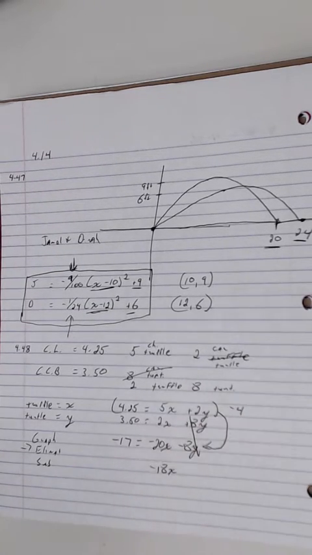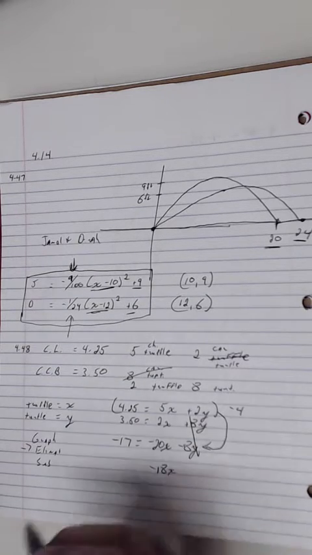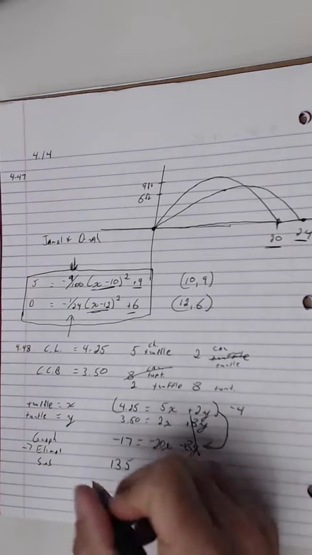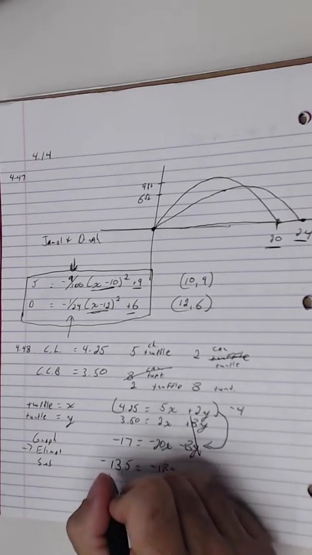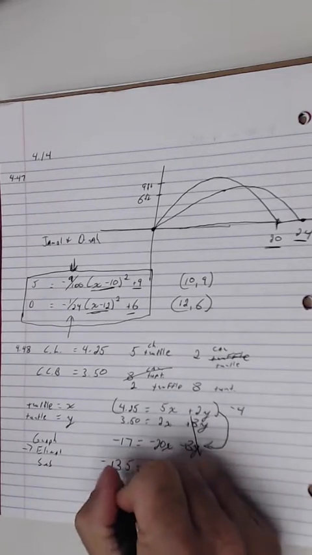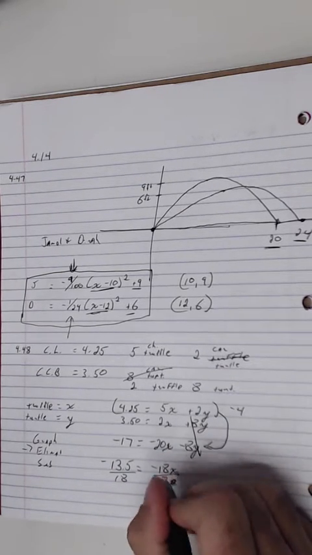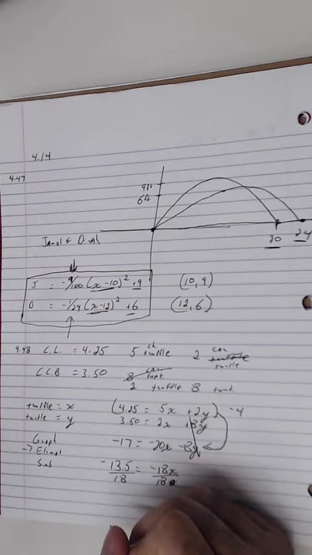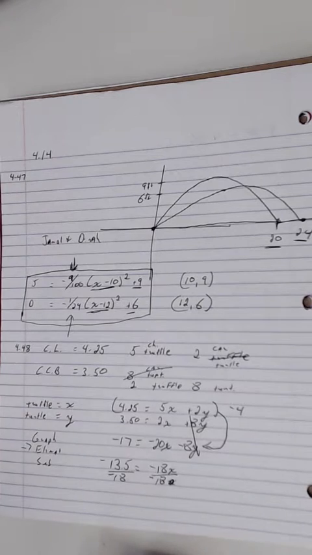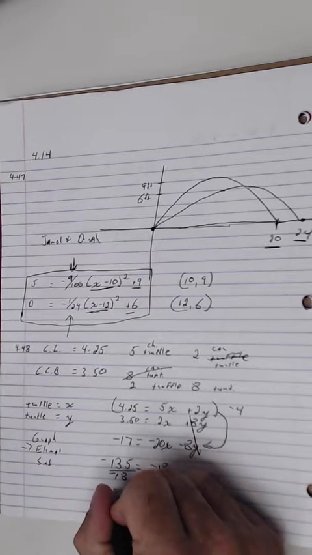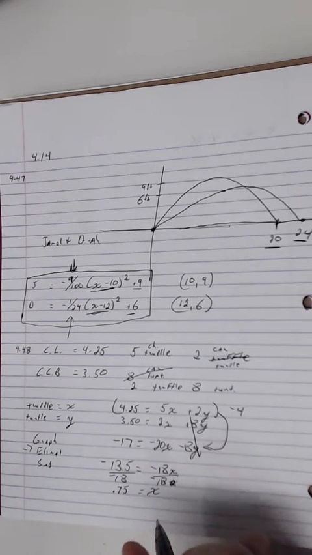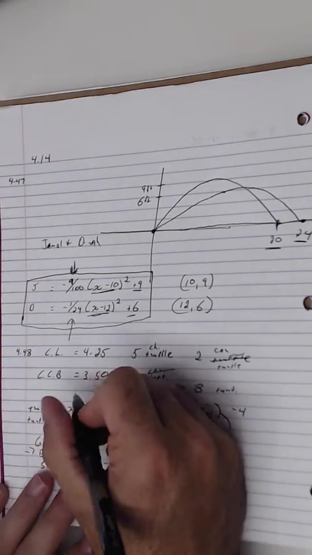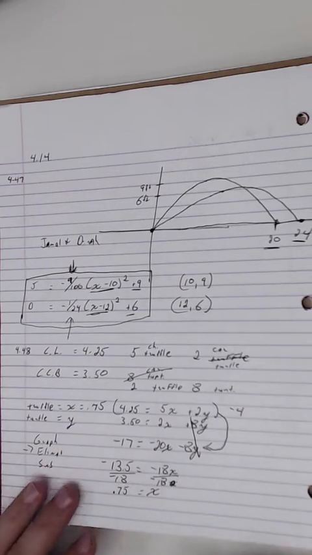And then -17 minus 3.50 is -13.50. Alright, so now I'm going to divide by -18. So that gives me 0.75 equals x. So that tells me that a truffle equals 75 cents.